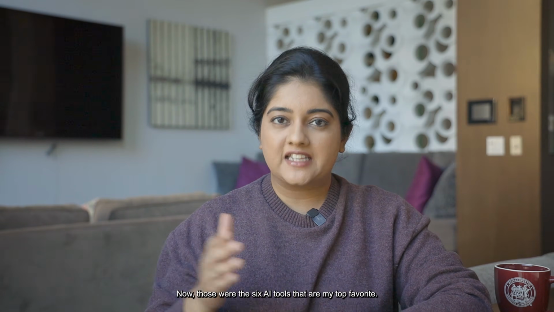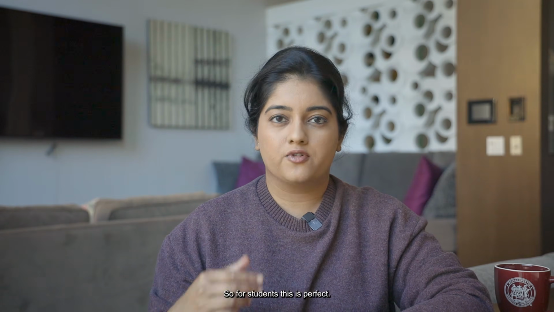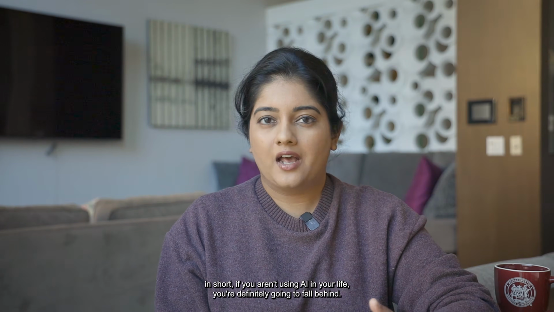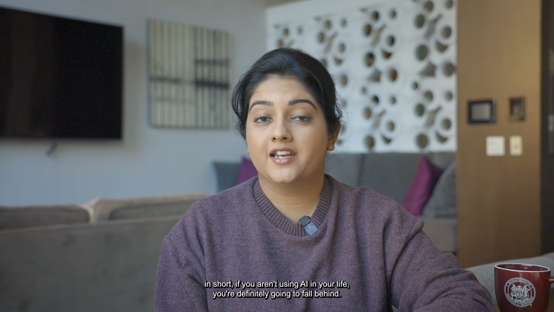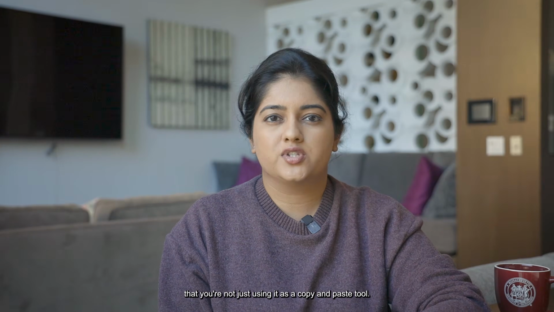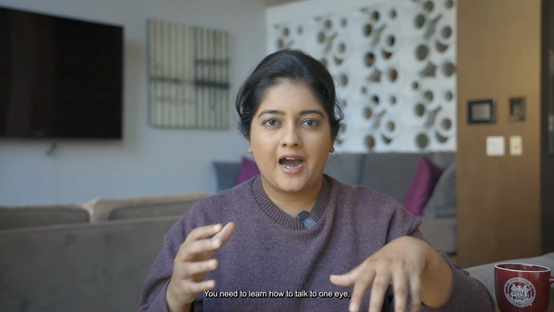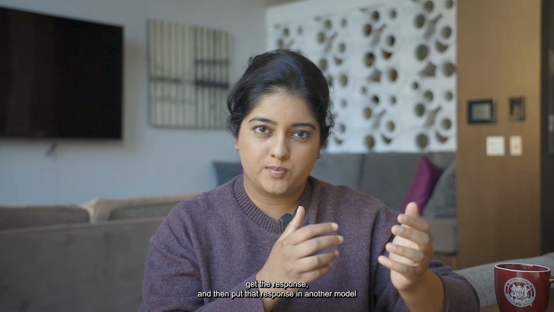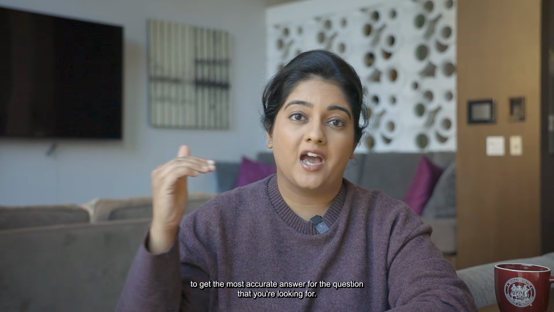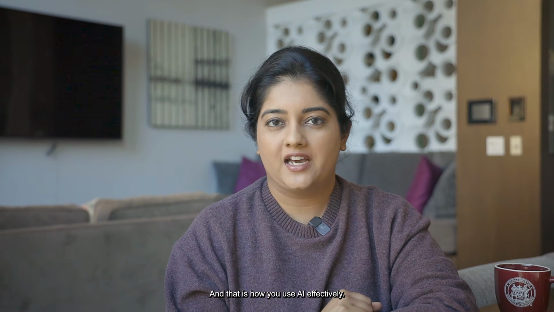Now, those were the 6 AI tools that are my top favorite. Most of these are free to use, so for students, this is perfect. In short, if you aren't using AI in your life, you're definitely going to fall behind. The point is, use it responsibly and make sure that you're not just using it as a copy and paste tool. You need to learn how to talk to one AI, get the response, and then put that response in another model to get the most accurate answer for the question that you're looking for. And that is how you use AI effectively.